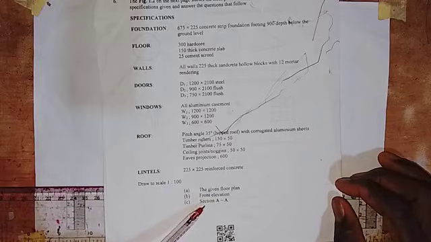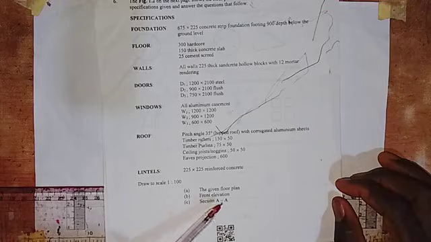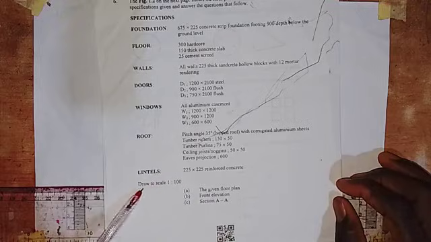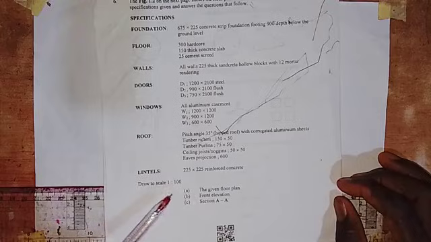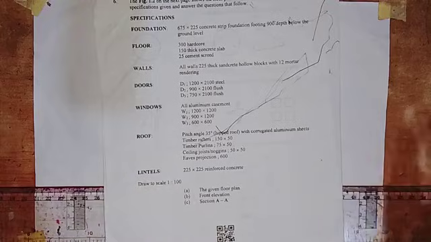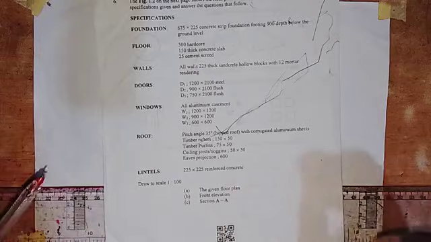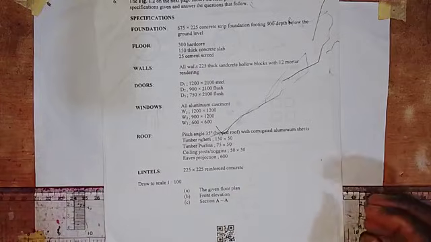Now we have question C, which is for us to construct the section AA, that is the sectional view of the building, and the scale that we are given here is 1:100 that we are to use. But in this case, I'm not going to make use of this scale. The scale that I'm going to use is 1:50, and at the end of the construction, I'm going to state the scale used on the drawing.